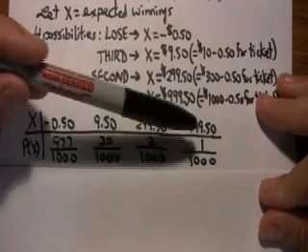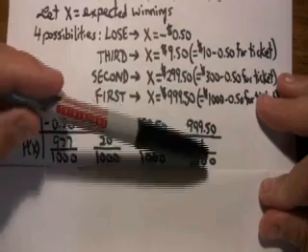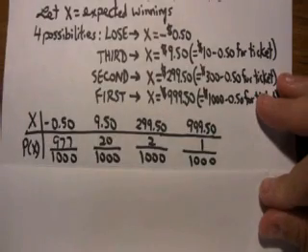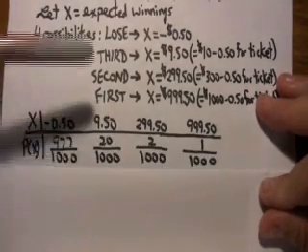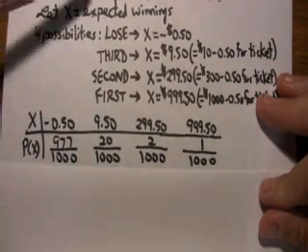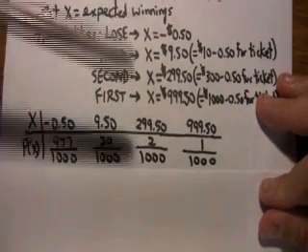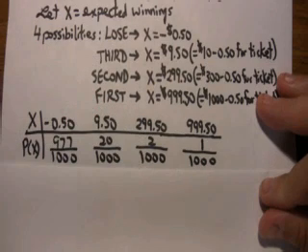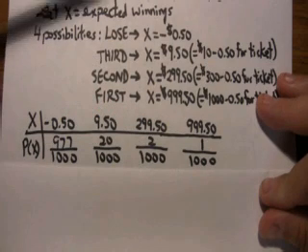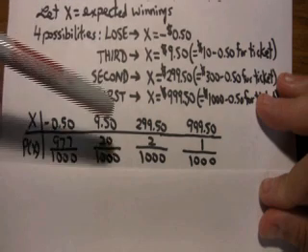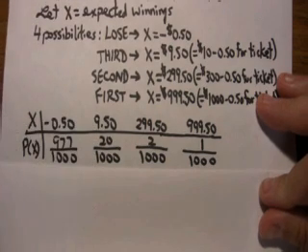Now, there's only one winning ticket for first place. That's 1 out of 1,000. So the probability of winning first place is 1 out of 1,000. However, there are 2 second place tickets, so there's 2 chances out of 1,000 of winning second place. And there are lots of third place tickets. There are actually 20 of them. So there's 20 chances out of 1,000 to win third place.